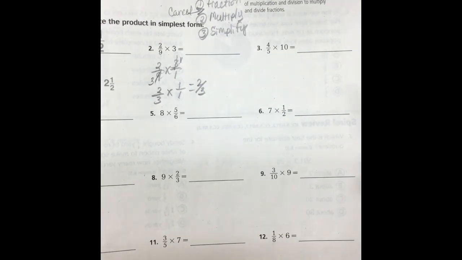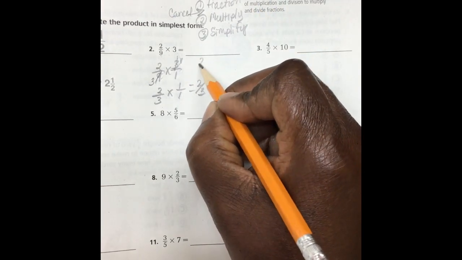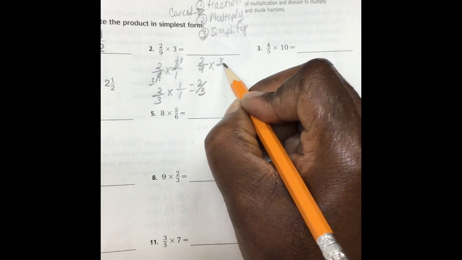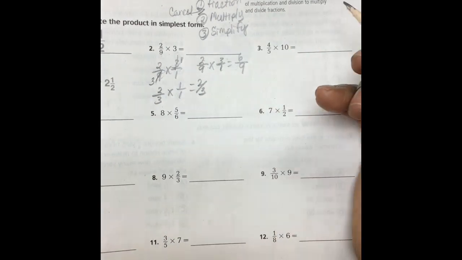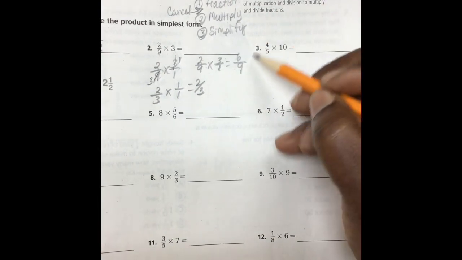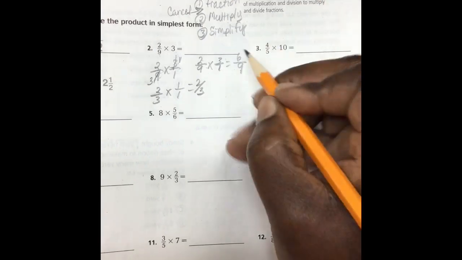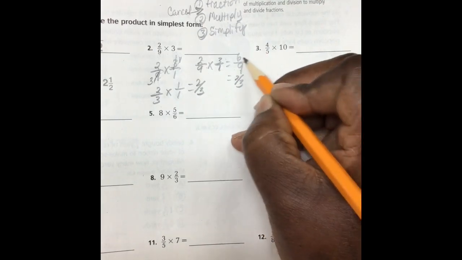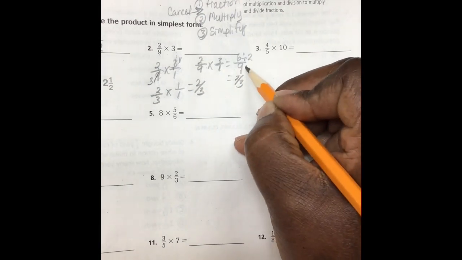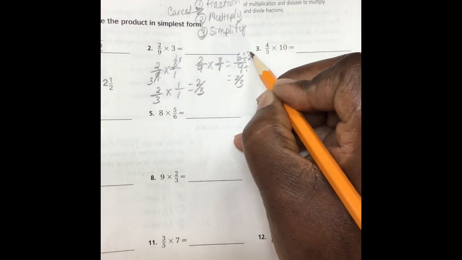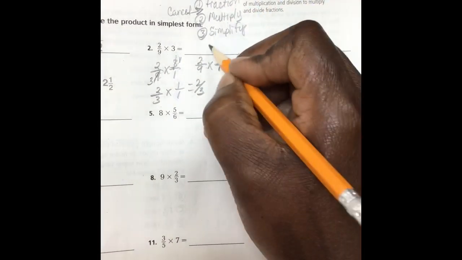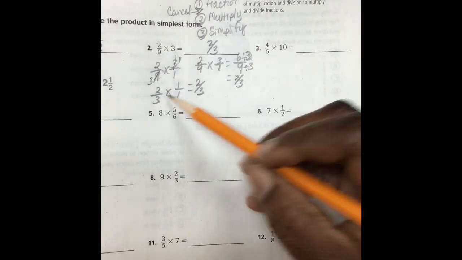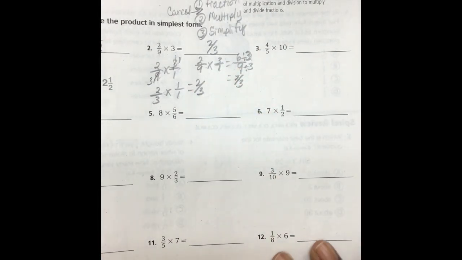Our other option is to multiply without canceling. If we go back to our original 2/9 times 3 over 1, then 2 times 3 is 6, 9 times 1 is 9. And then when we simplify by dividing by 3, we will end up with the same answer, 2/3, because 6 divided by 3 is 2, and 9 divided by 3 is 3. So our final answer is 2/3. Those are our two options when multiplying our fractions.